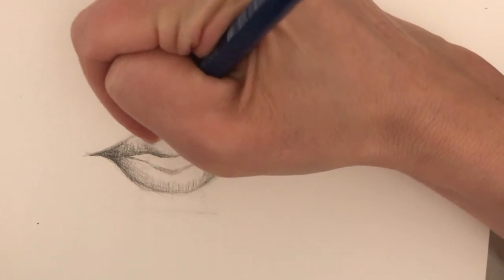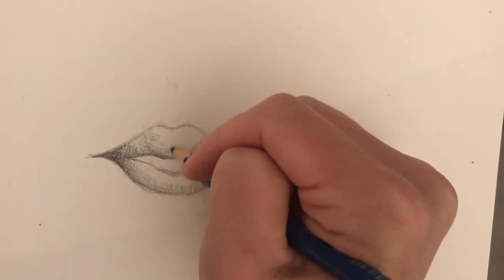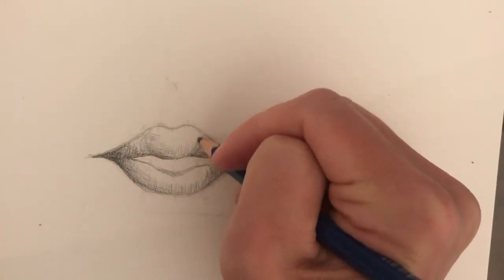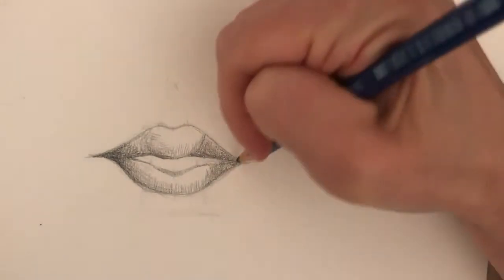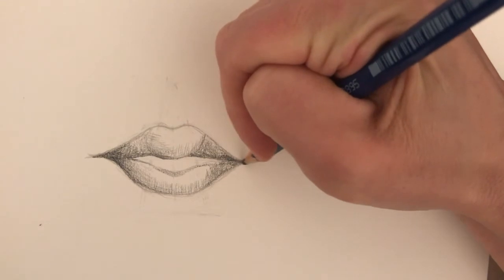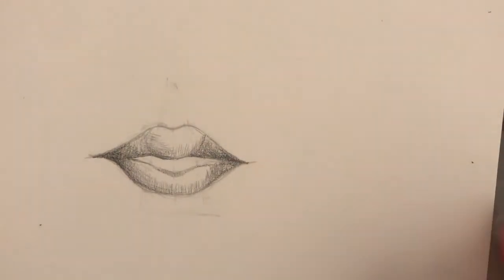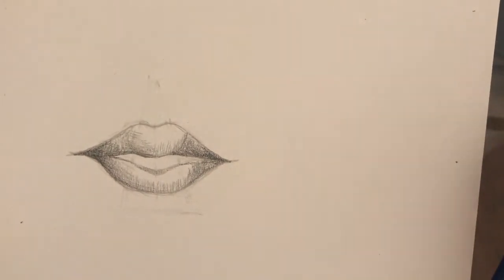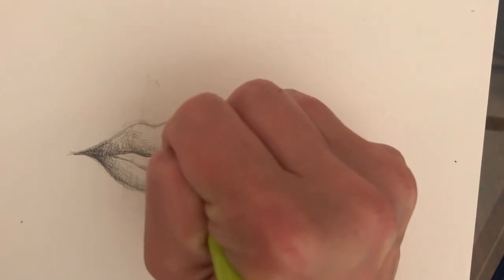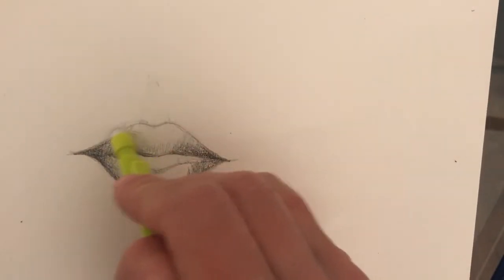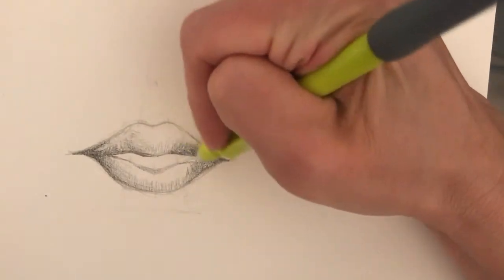And I'm going to come up. So I'm going slowly. I'm putting some shading into there, and really working into the corners of the mouth. Okay, so now that I've gotten some shading, I want to just look here. I have too much of a line right there. And I'm going to pull out a little bit of a highlight along the top edge.